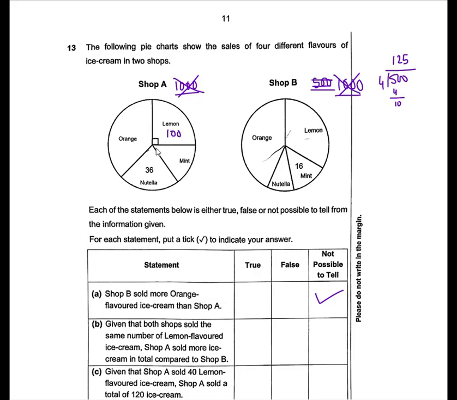Shop A, this sold 100. And this here, the bigger pie represents 100 also. In this case, what is the total number of ice creams sold in Shop A? How many quarter circles are there? One, there's another one here, two, three, and four. So the total should be 400 for Shop A.